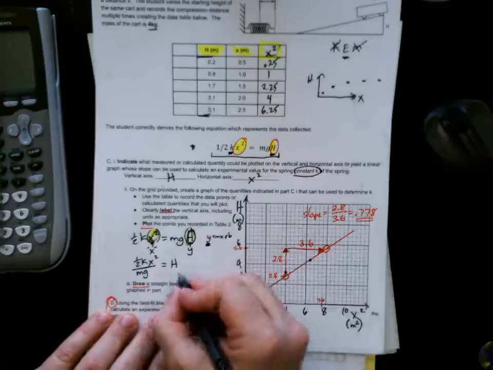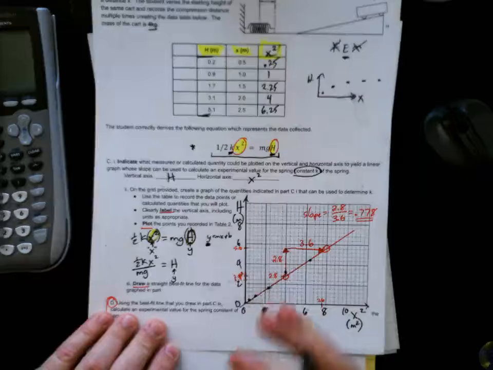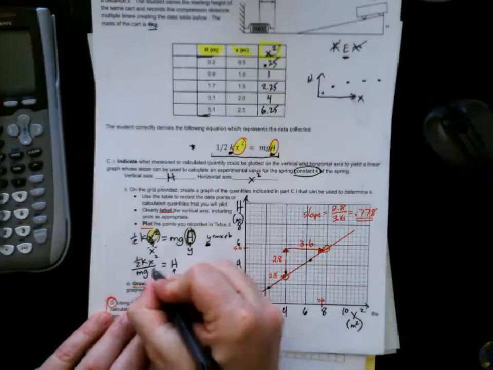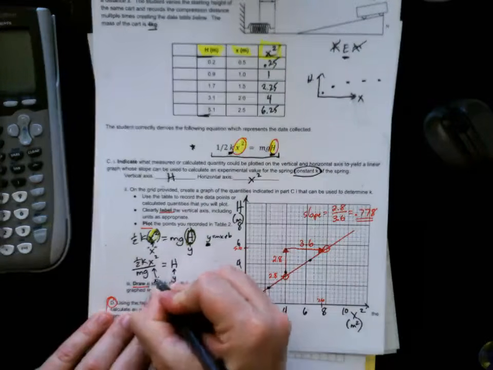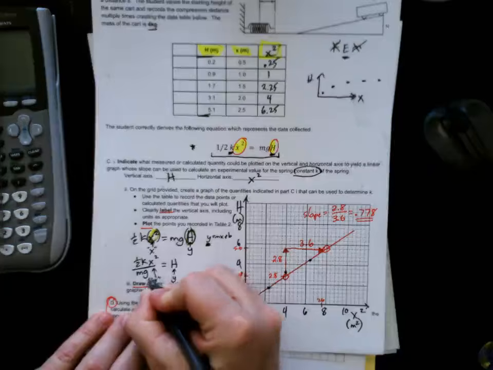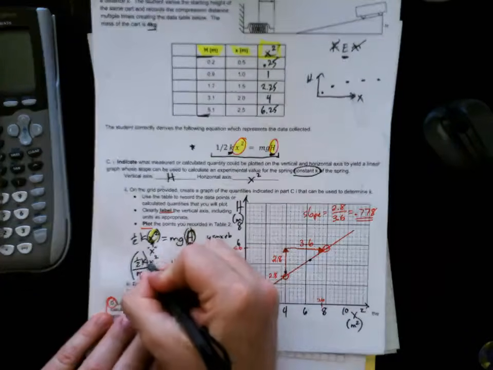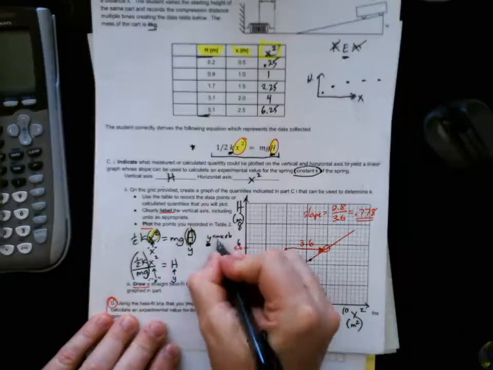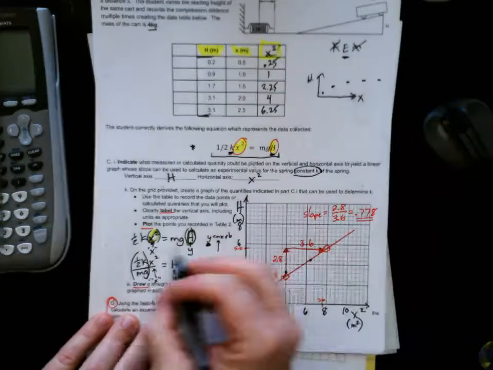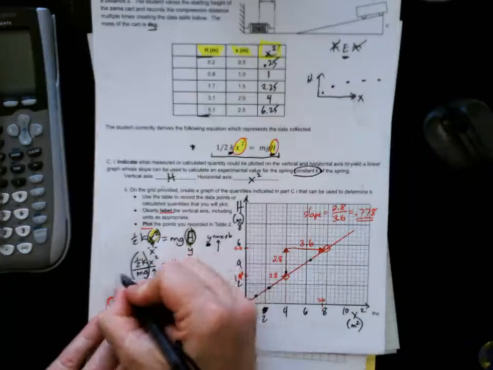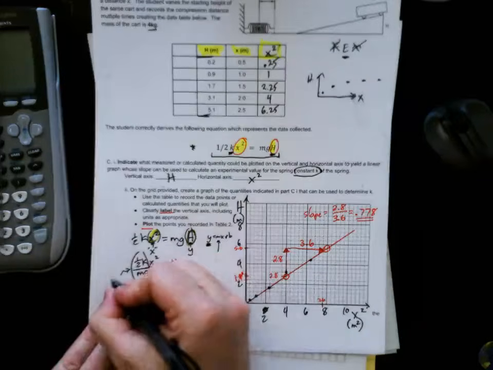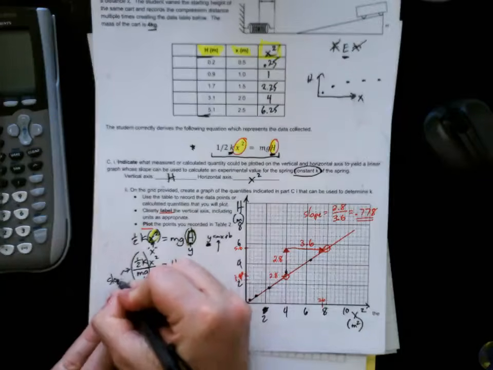Okay. So notice, do I have this as my y by itself? Yep. See, I have my x squared. That's going to be my x. Yep. And then all of the rest of the stuff. See, in my equation here, y equals mx plus b, this whole thing right here is going to be my slope.